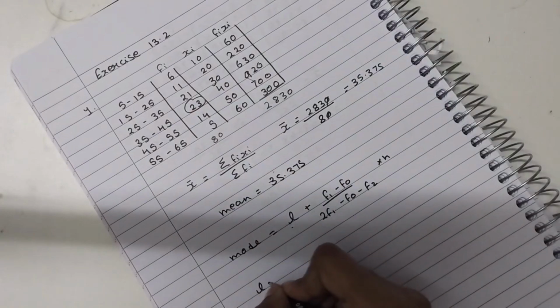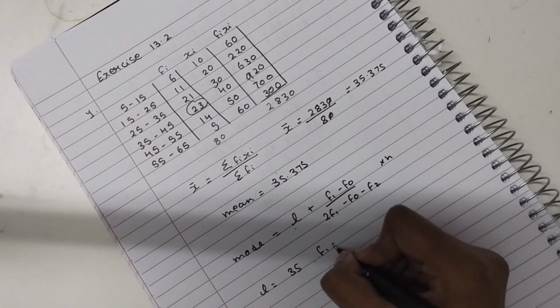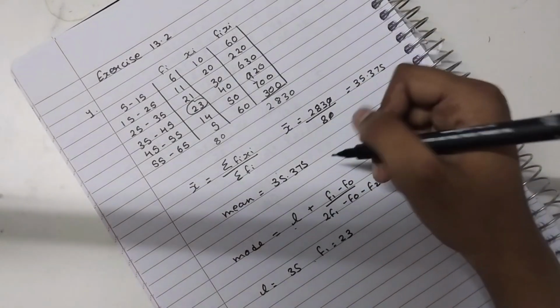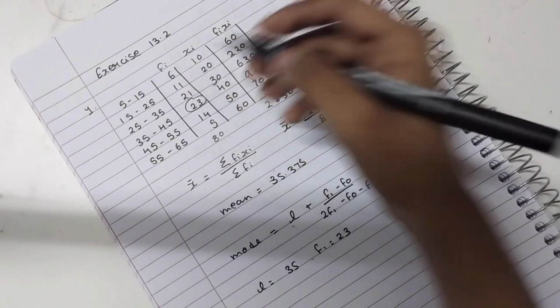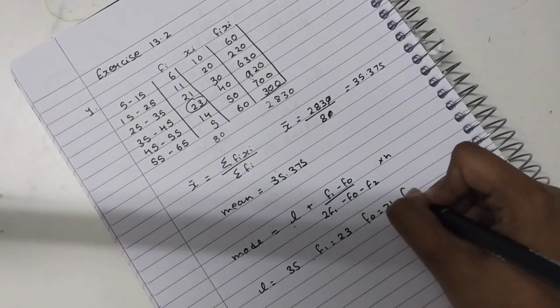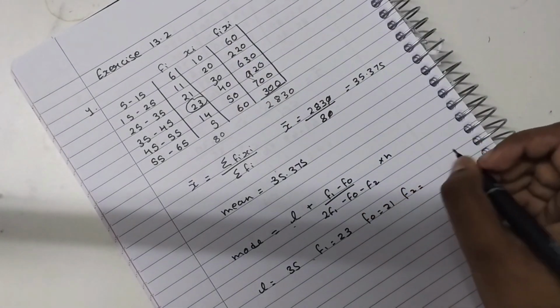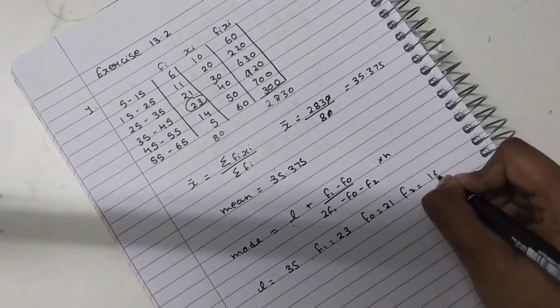So the value of L here would be 35. F1 is equal to 23. F0 is given by the preceding frequency, so F0 is equal to 21, and F2 is equal to the succeeding frequency of F1, so F2 is equal to 14.